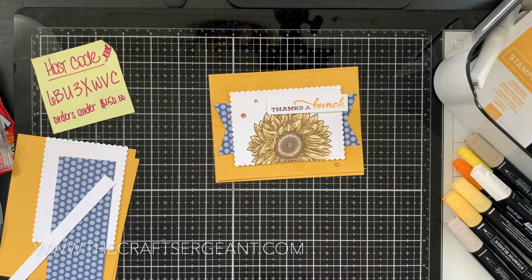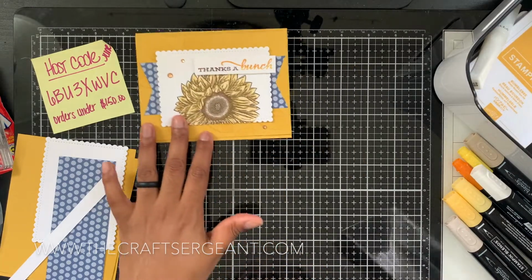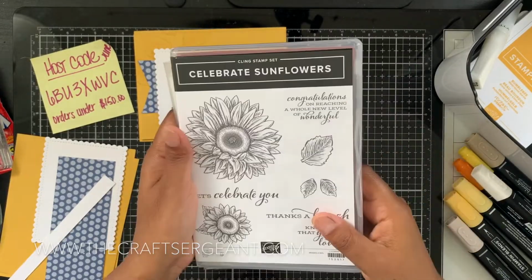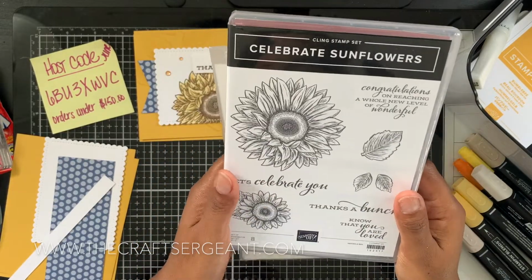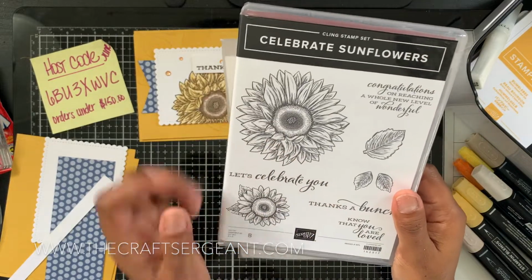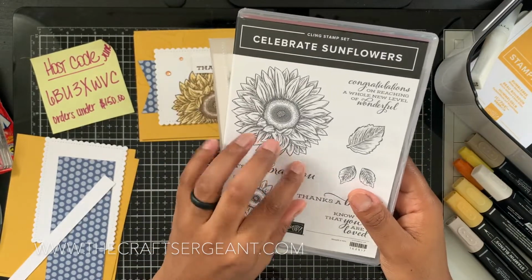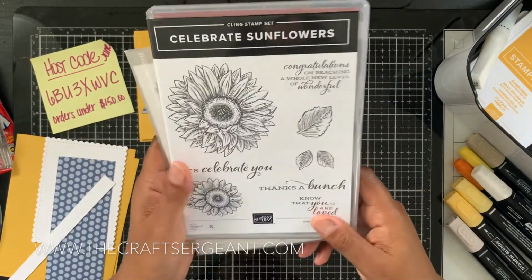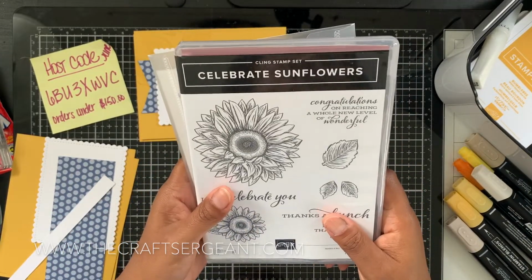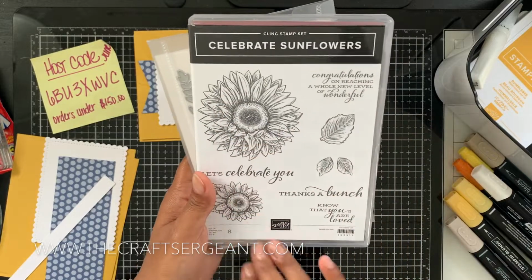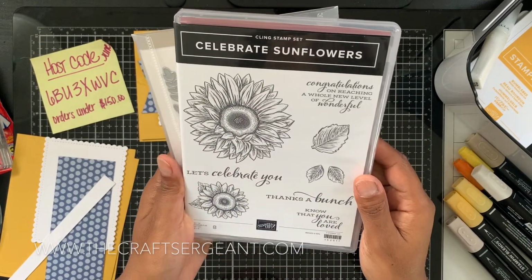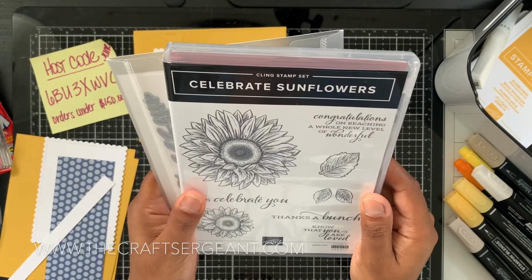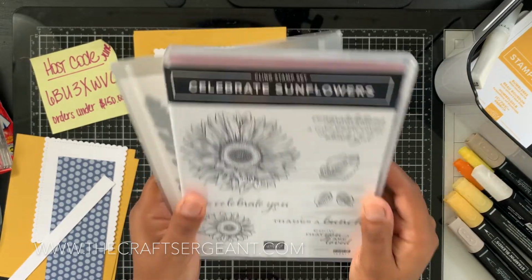So stick around. All right, so the first thing that I used on this card was the beautiful stamp set called Celebrate Sunflowers. And here it is. This was like love at first sight. This is what I got in my pre-order before the catalog went live. So I've been playing around with it and I'm loving it. I love how big and bold these images are, and they're just beautiful. And people have been making some really beautiful cards with this. You should head over to Pinterest and check them out because they're awesome.